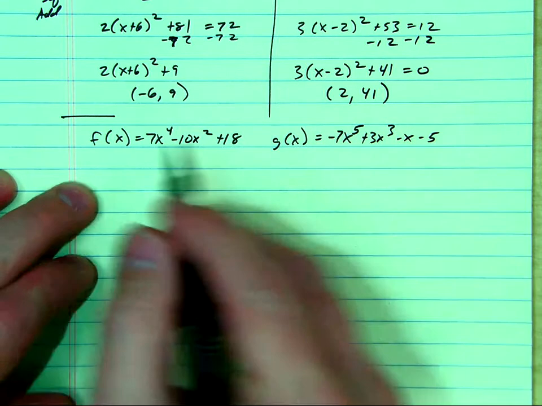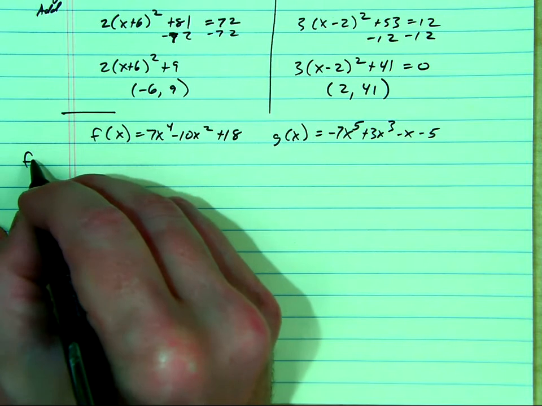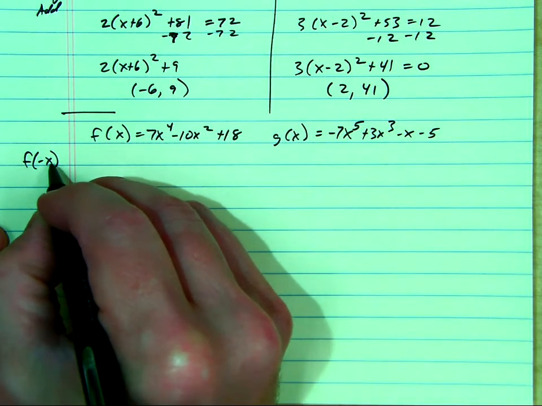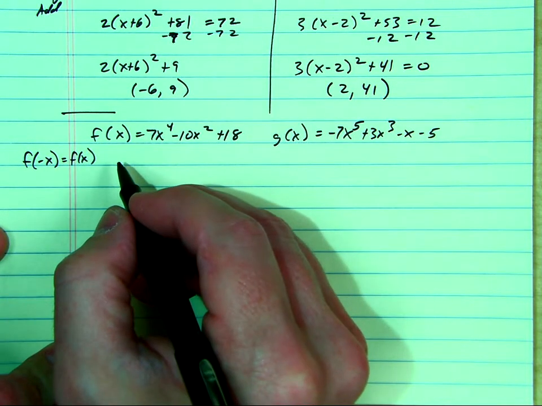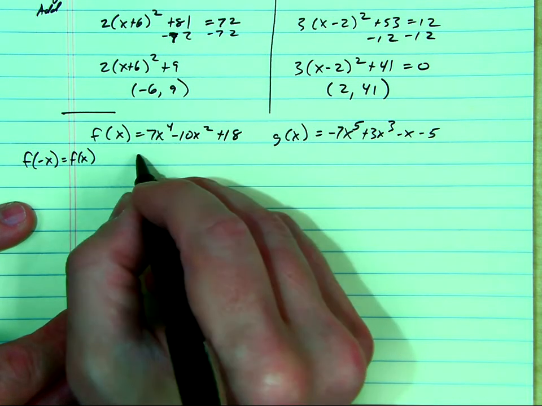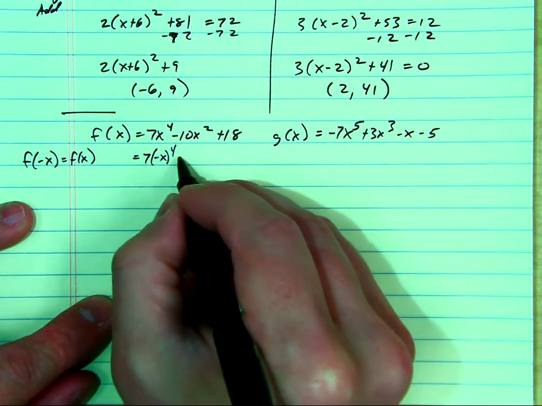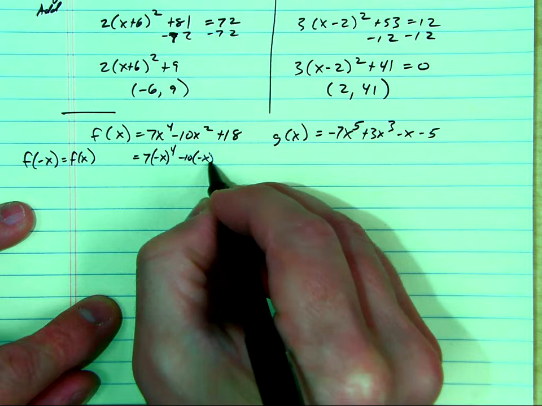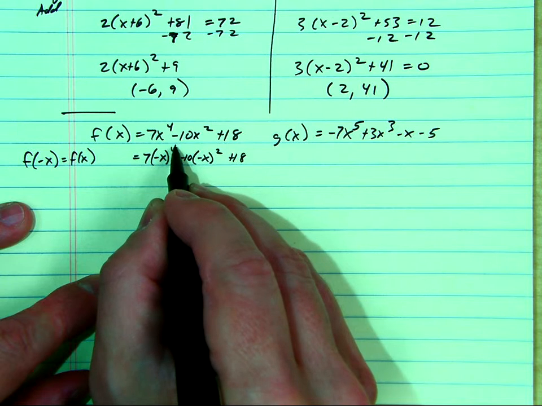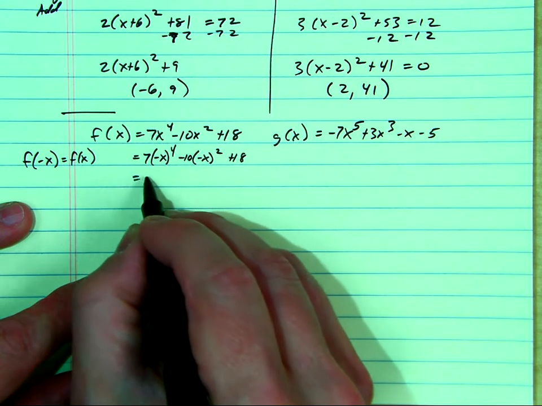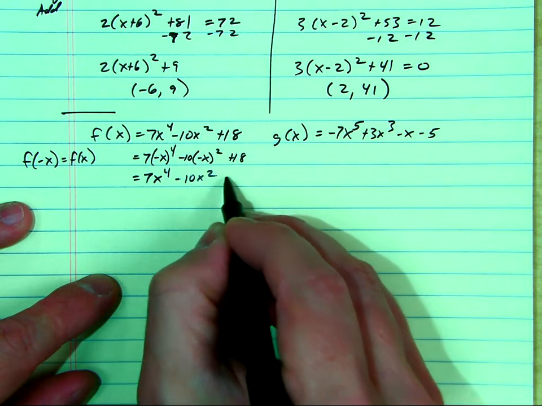Okay, so if we want to find out if it's even, always start off to find out if it's even. The definition of even is if you plug in f of negative x, if you plug in the opposite, then it just spits out the function. That's what we're going to figure out if it's even, okay? So I'm going to put in negative x's in all these. So 7 negative x to the 4th minus 10 negative x squared plus 18. What happens to this negative 1 to the 4th power? Well, because it's an even power, it cancels out. So this can be rewritten and simplified to 7x to the 4th, minus 10x squared plus 18.